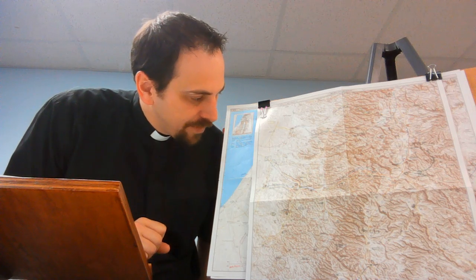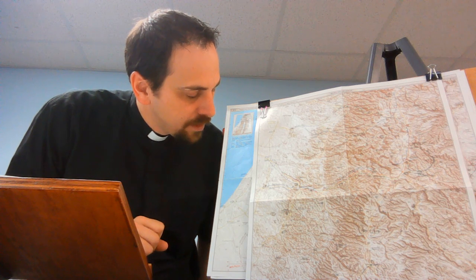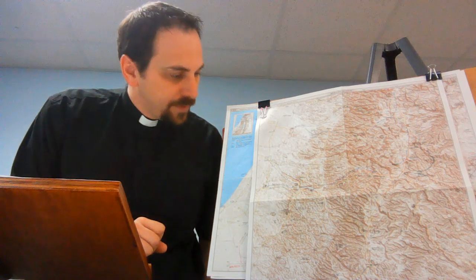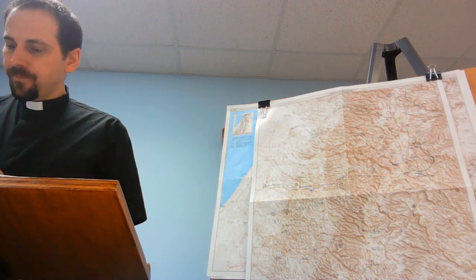We're at the crossroads there. South of Azekah, just where the roads meet in that little area. Philistines camped there. That was one of the places they camped.